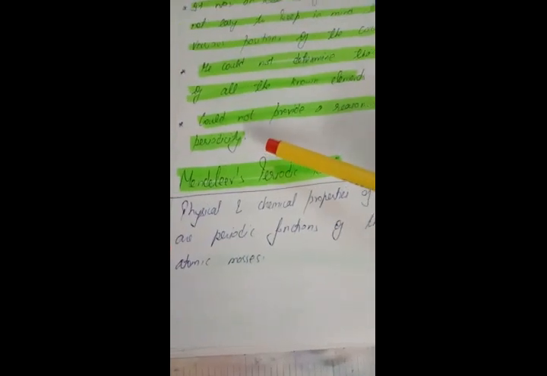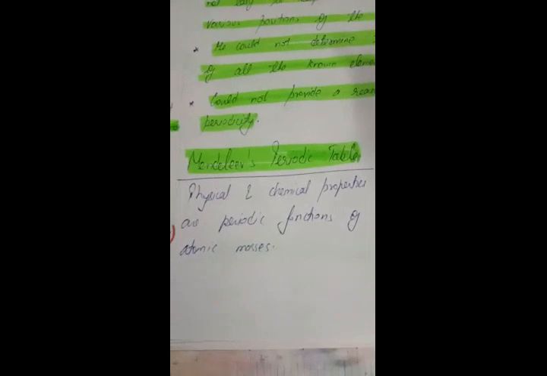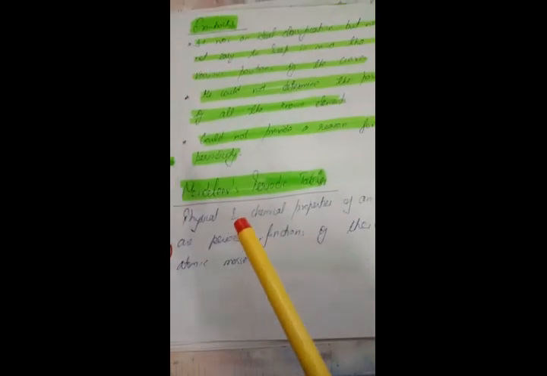What do you mean by periodicity? So this is all about Lothar-Meyer curves. Then after that, Mendeleev comes. What Mendeleev's periodic table has told is that physical and chemical properties are a periodic function of their atomic masses. He has explained the periodic table on the basis of their masses.